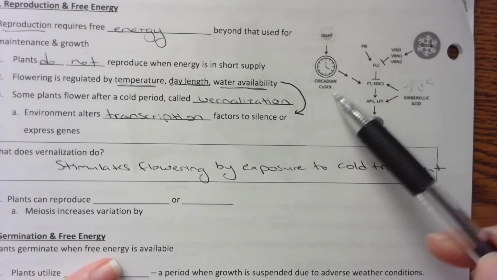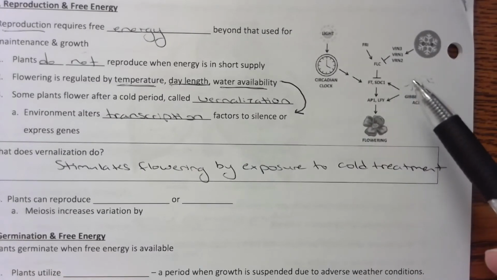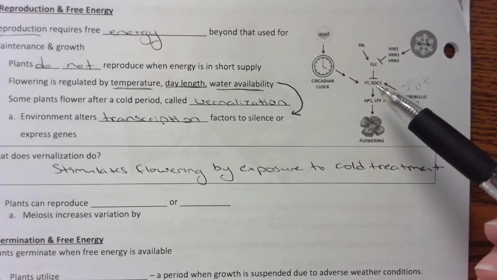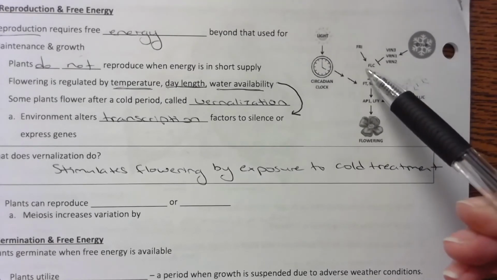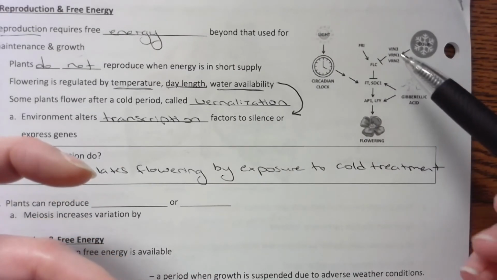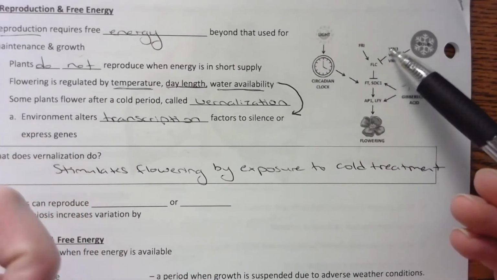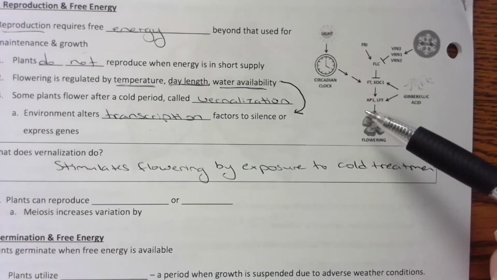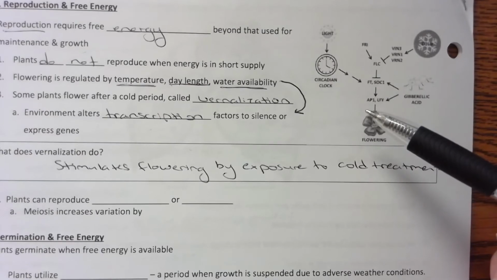Here's another one of those diagrams they might show you where you can see these molecules. In this case, these represent genes, but you don't really need to know if it's representing a gene or a molecule. You just have to be able to read it. So in this case, you can see several things.